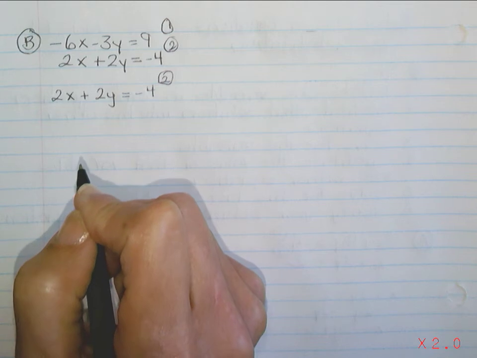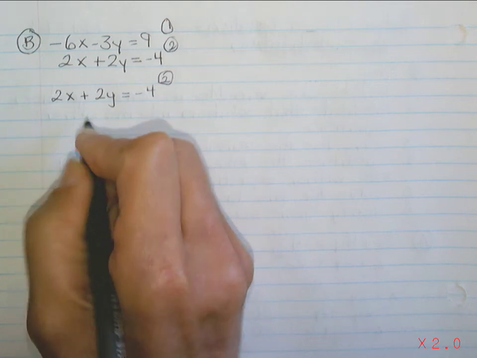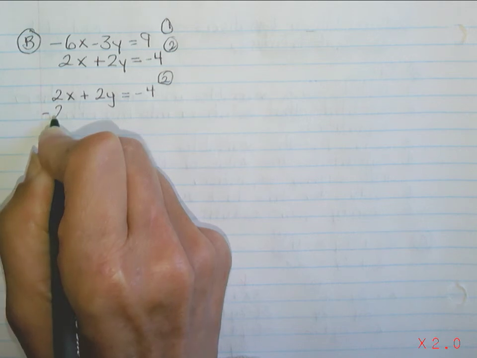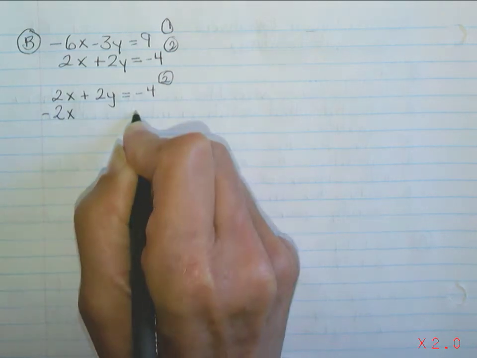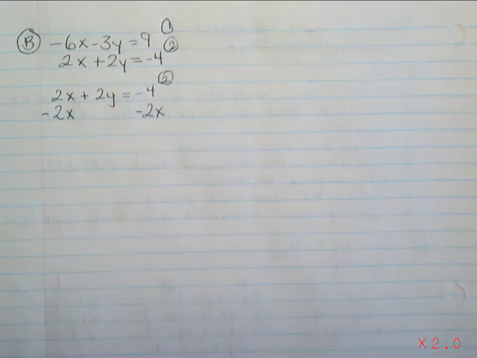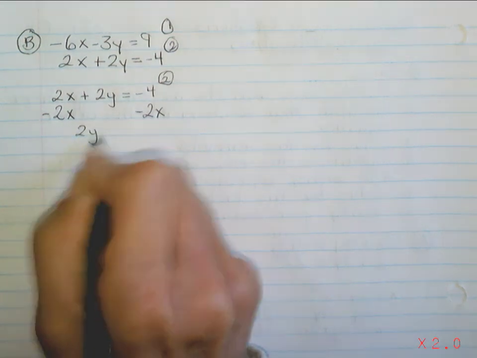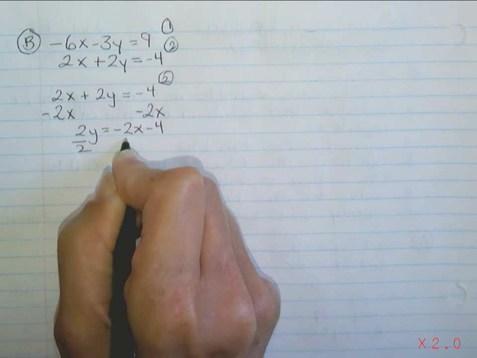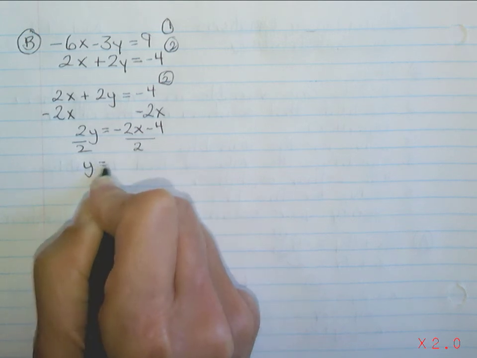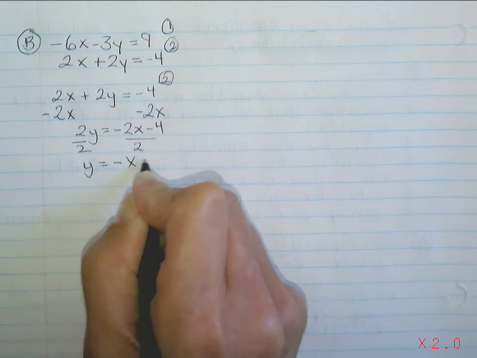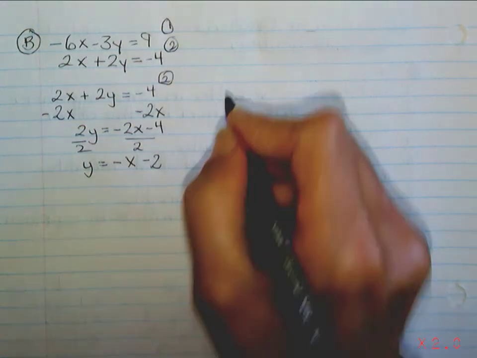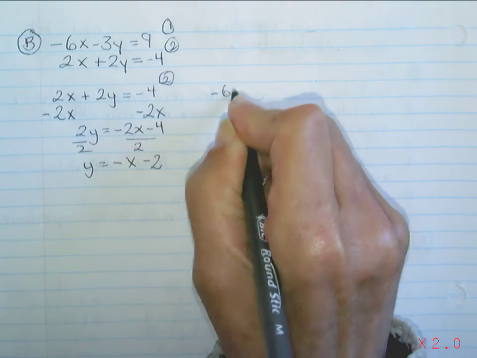And this time I think I'll isolate the y because last time we isolated the x, just so you can see how it works. So 2y equals -2x minus 4, just like we've rearranged equations before. So y equals -x minus 2. Be really careful not to drop the negative sign. Then you go to the other equation.